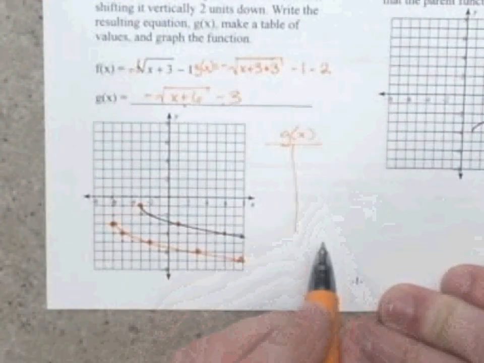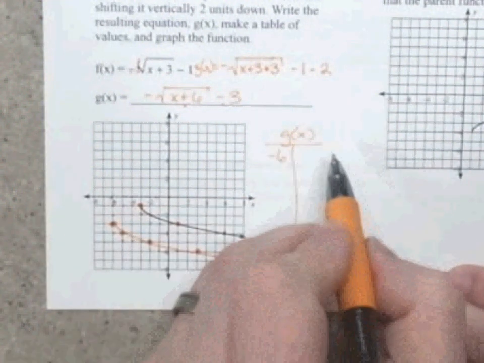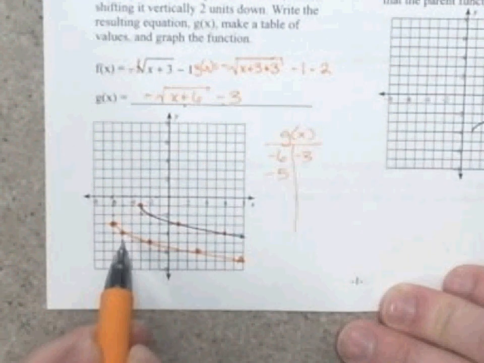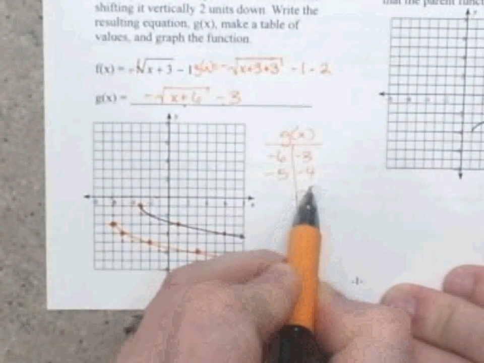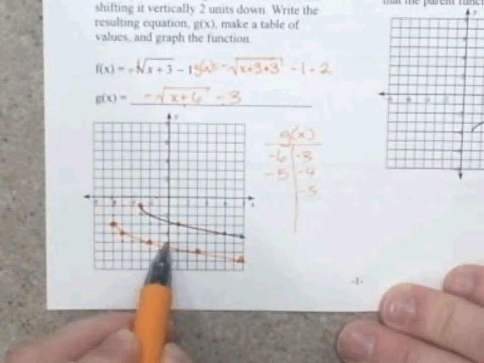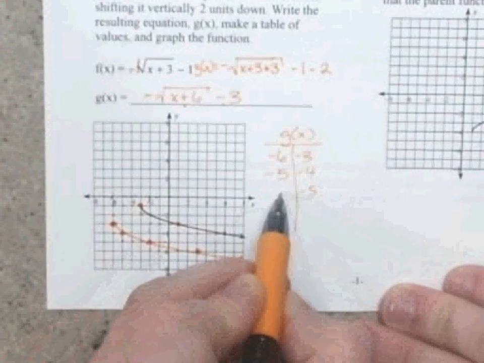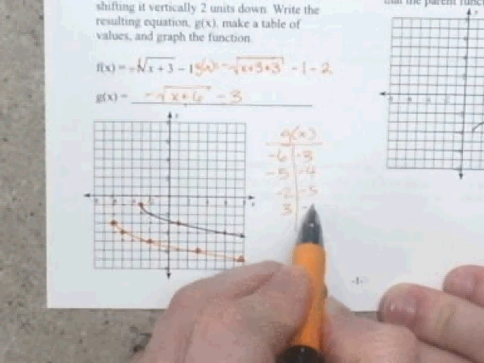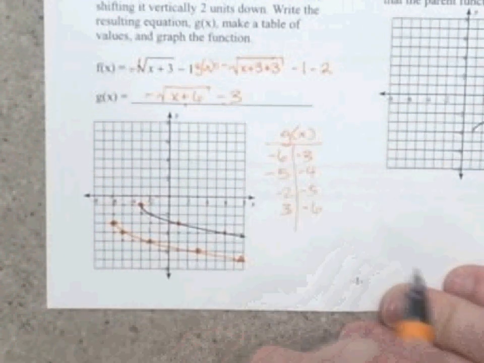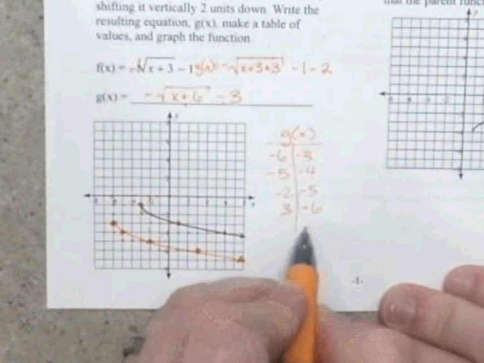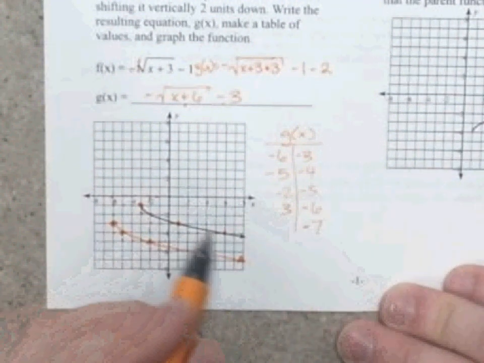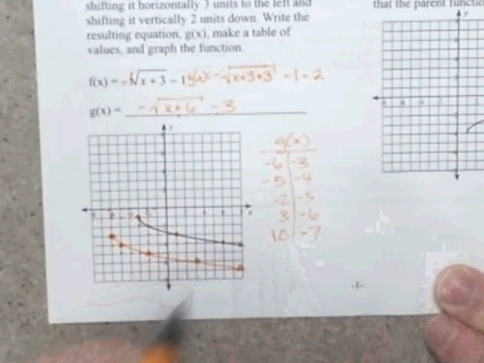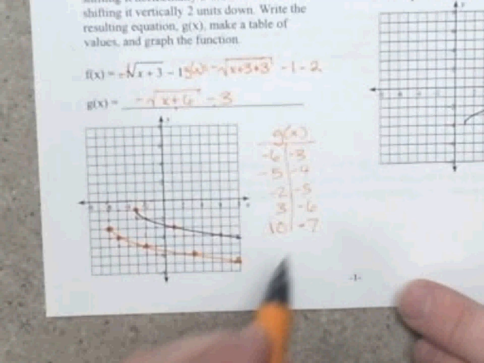So let's put some of those points in there. We've got when x is negative 6, y is negative 3. When x is negative 5, y is negative 4. When x is negative 2, y is negative 5. When x is 3, y is negative 6. And I'm going to go ahead and write this one, even though it's not on our graph. When x is 10, y would be negative 7.